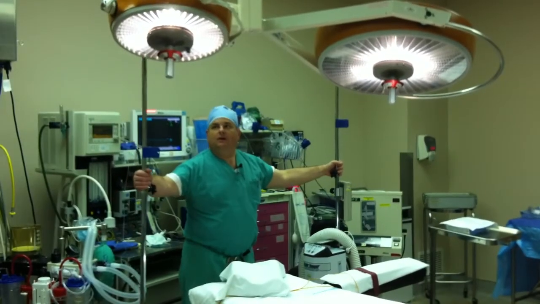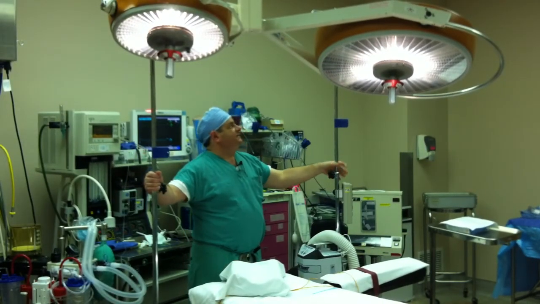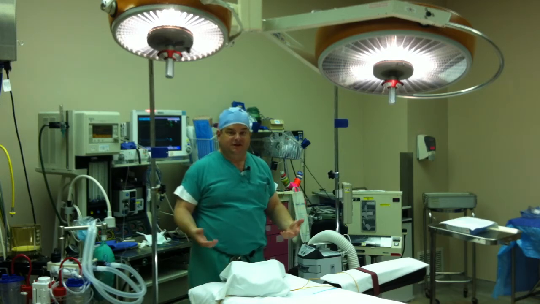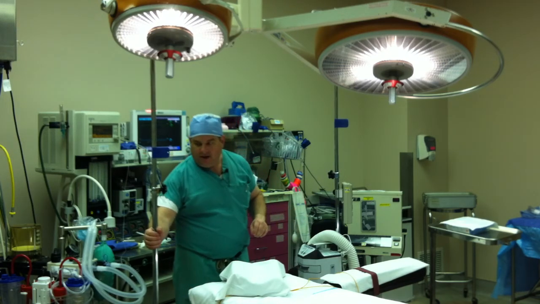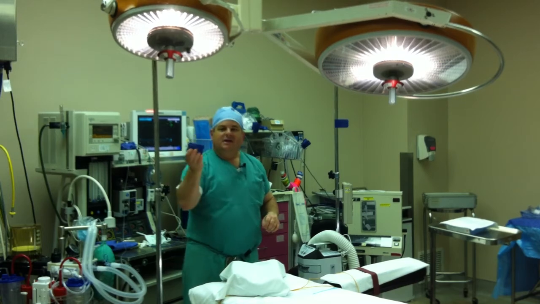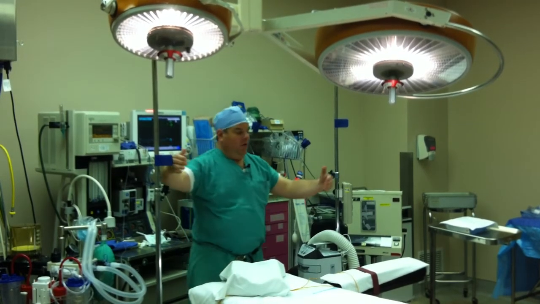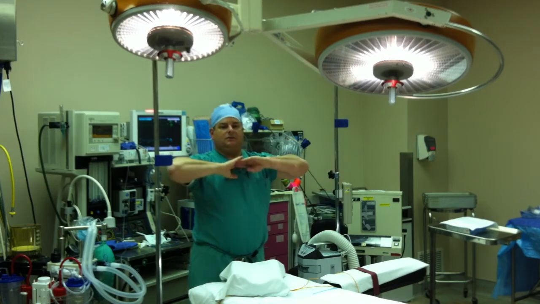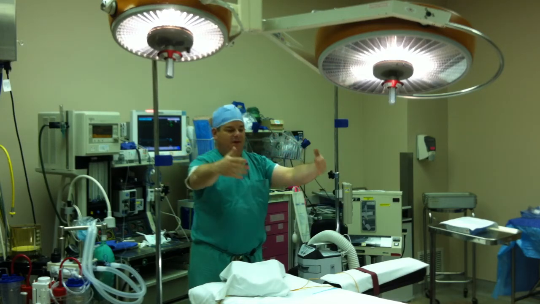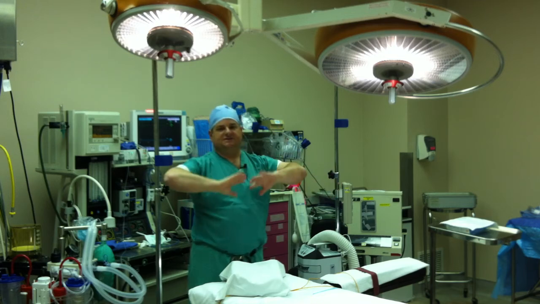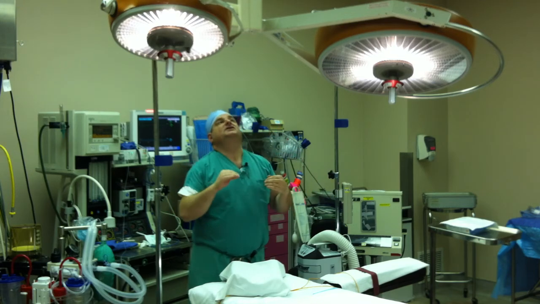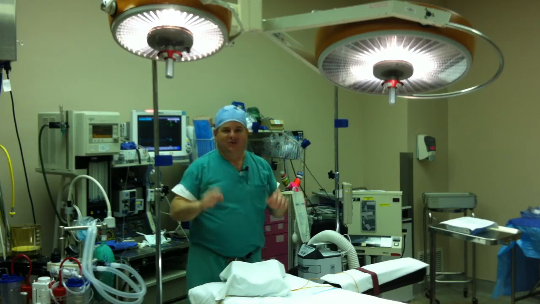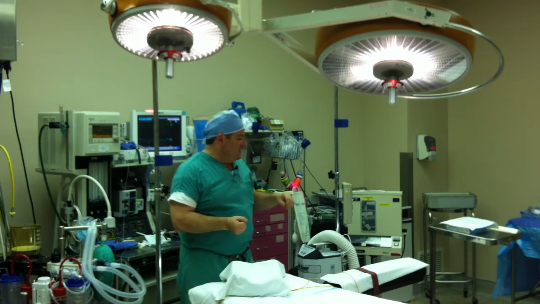These things here are IV poles, and this is where we hang the solutions that drip through your IV to give you the medicines and the fluids that you need during surgery. But more importantly, you see we have these little clips on here. These IV poles hold the drape. So we're going to put a big blue drape right here, over your chest, so you won't have to see any of the surgery. All you'll really see is the blue drape. And you'll be laying down, basically looking up at the ceiling with the blue drape blocking your view of all the blood and guts. So don't worry, you won't have to see all of that.